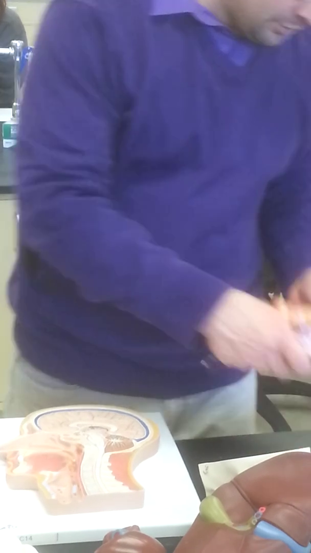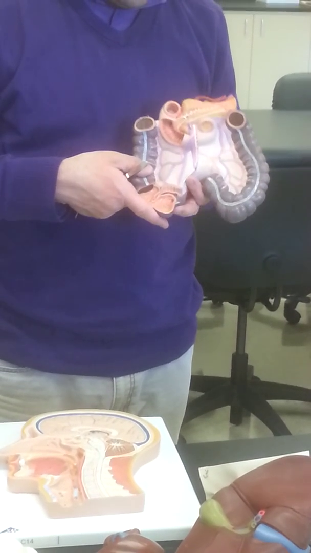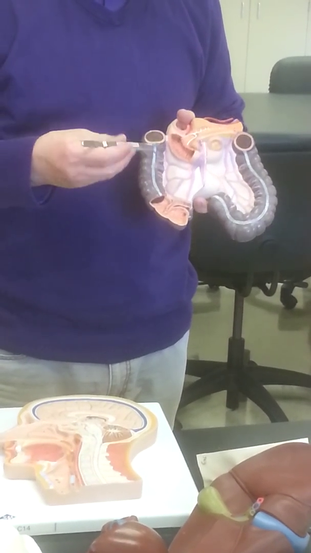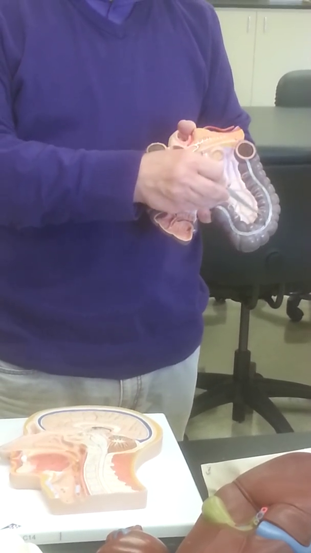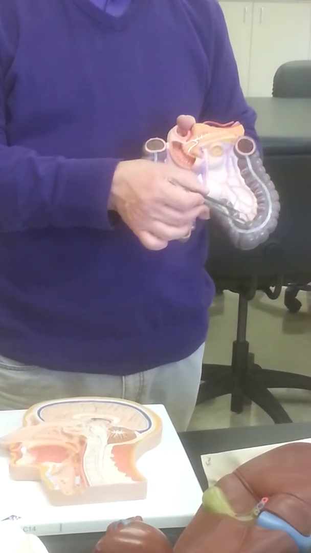Now let's look at this one to show you the next one. This one you can see a little better. It comes down, see how it kind of curves around again? Where it curves around again is the sigmoid colon.